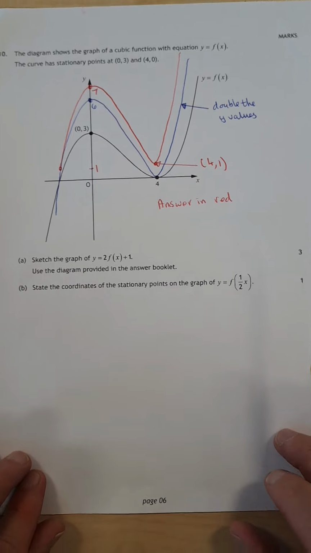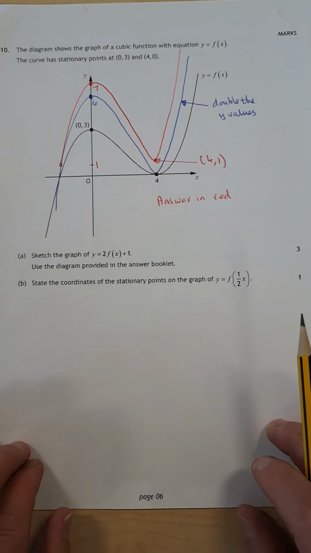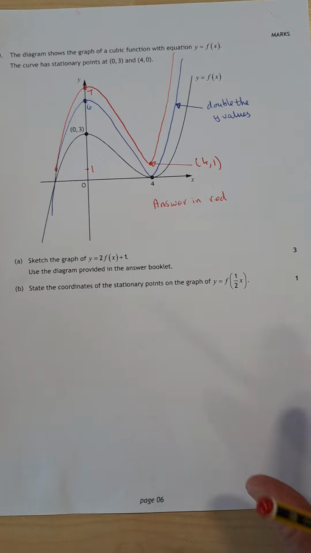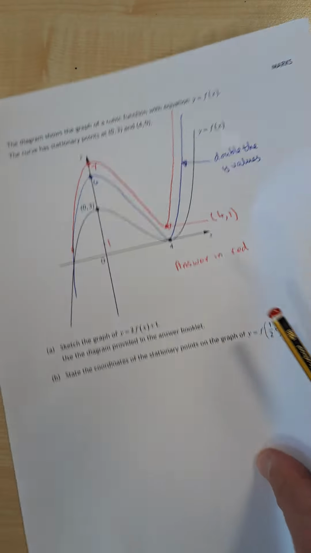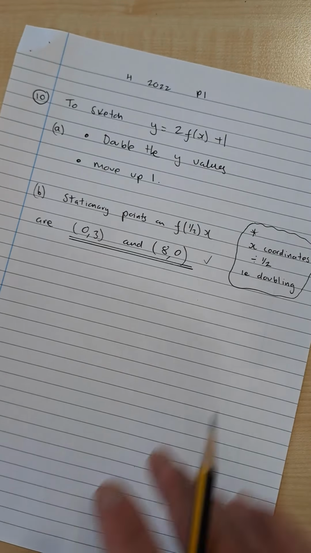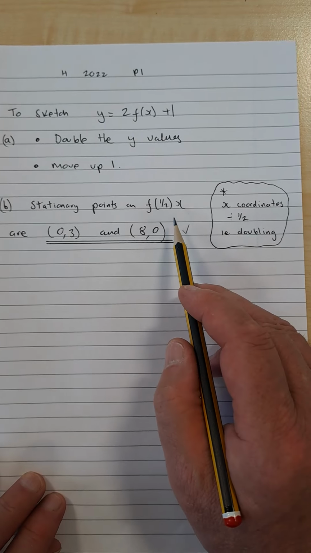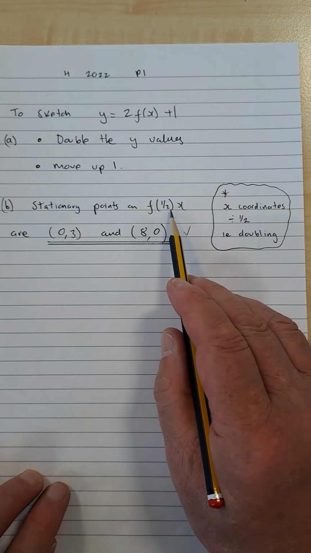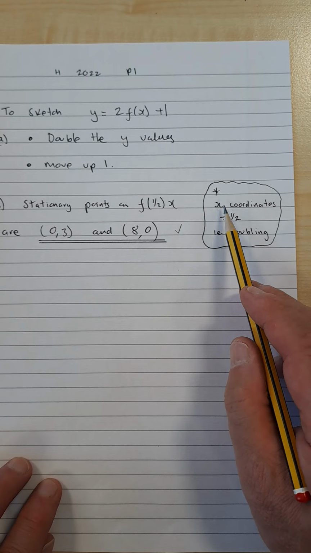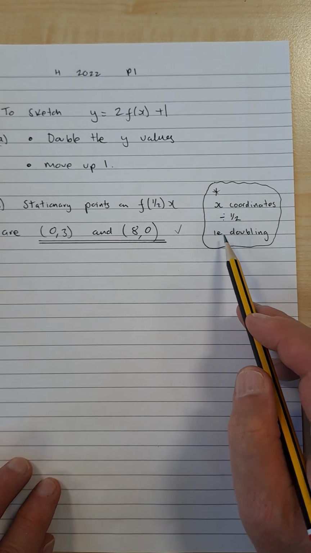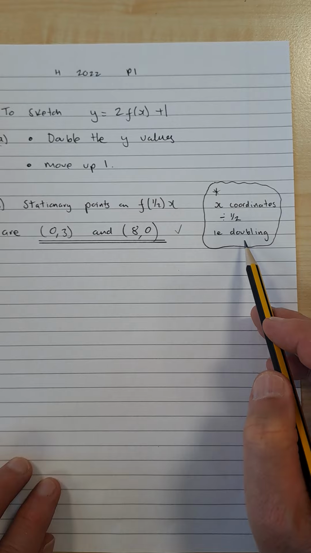Okay. Now on to part B. State the coordinates of the stationary point on the curve y equals f of a half x. So just so you get something you can read there, what does f of a half of x look like compared to f of x? Well, it means any x coordinates on the curve is divided by a half. And if you divide by a half, you're actually doubling it.